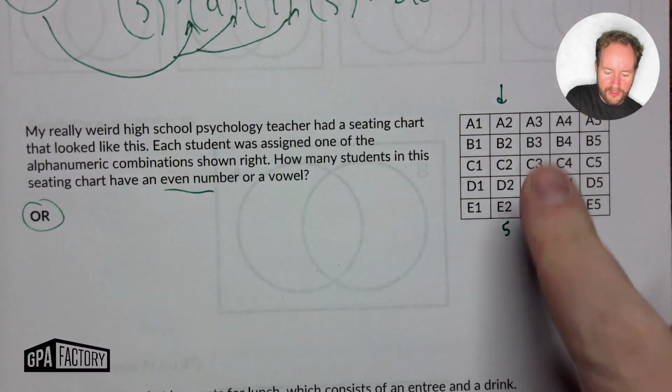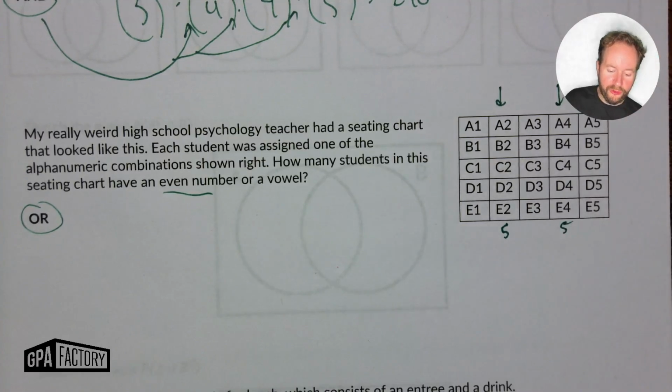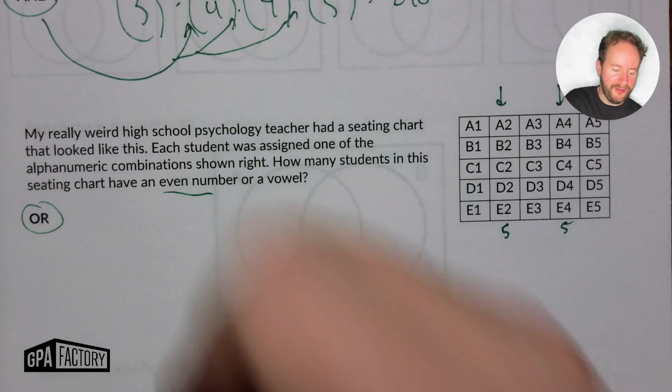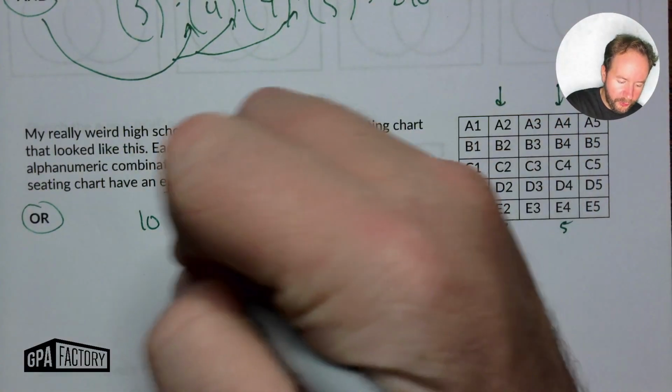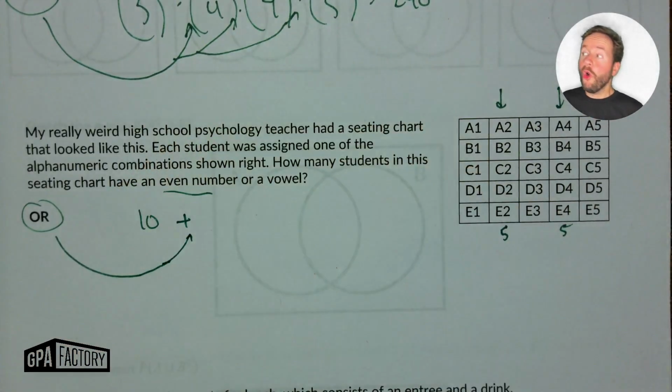There's 5 even numbers, all the 2s, and then there's 5 of 4s, which are also even numbers, just in case you didn't know. So we've got 2 and 4. We've got 10 even numbers. Or it could be a vowel. Now you'll notice I'm doing a plus sign. Why am I doing a plus sign? Because I said even number or a vowel.